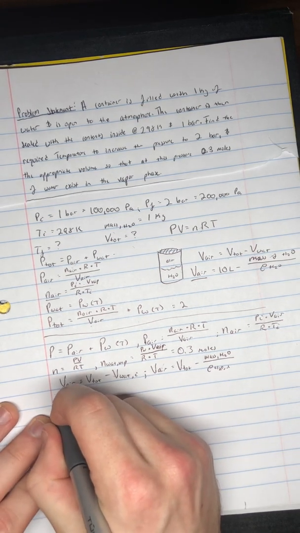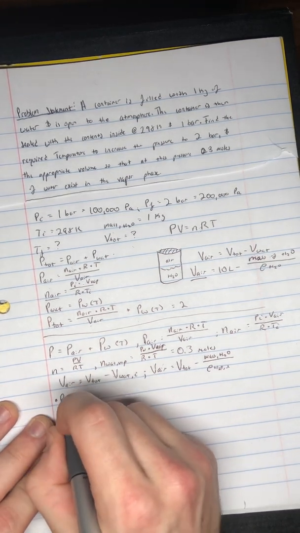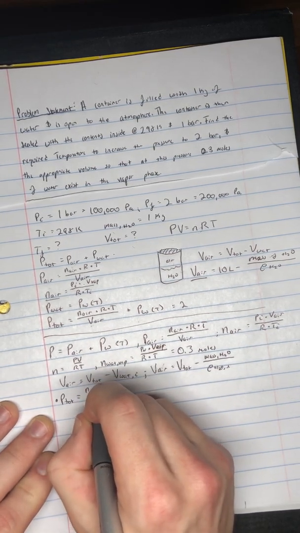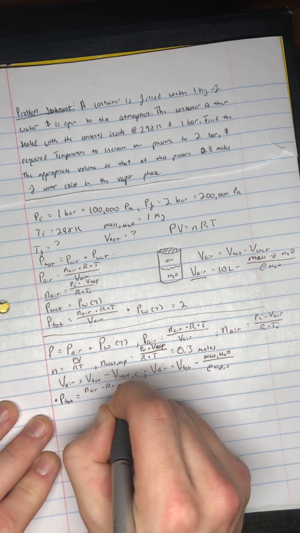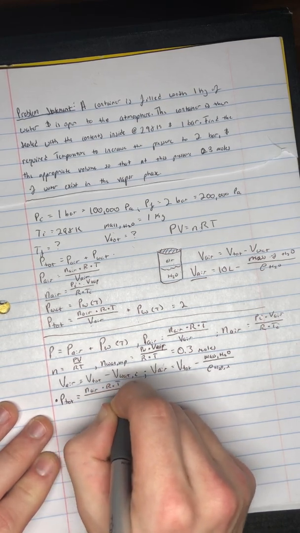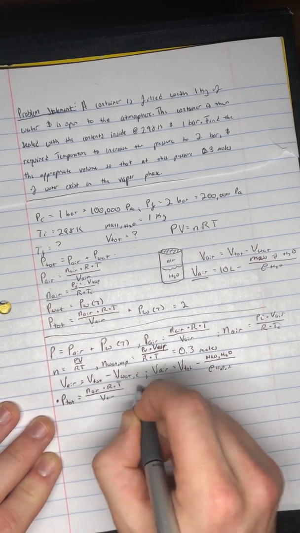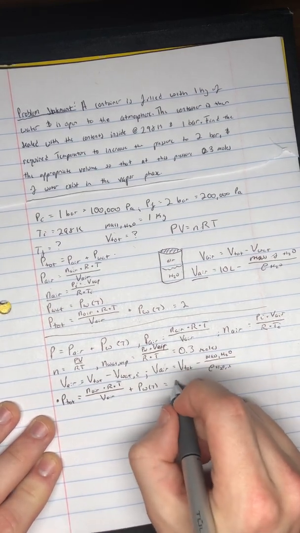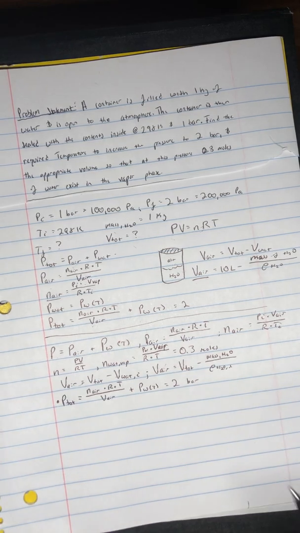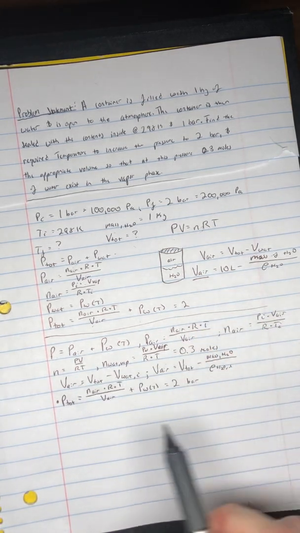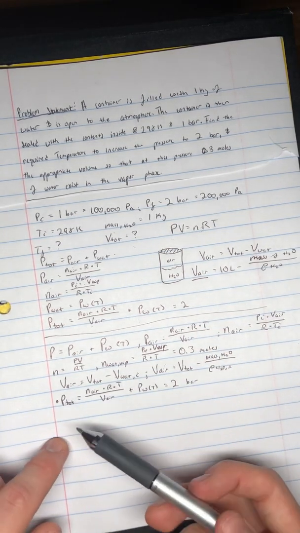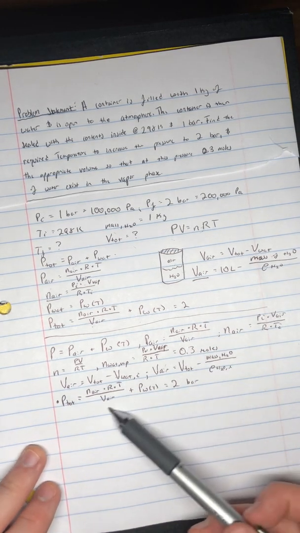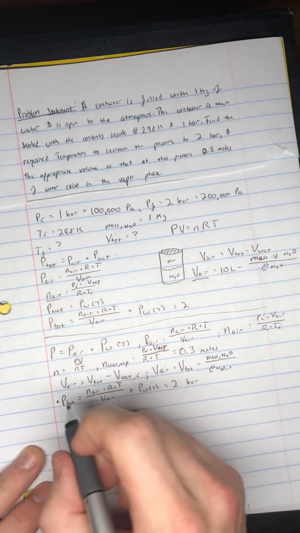So first of all, we'll set up our first equation. Total pressure is equal to number of moles of air times gas constant times the temperature, all divided by the volume of the air, plus pressure of the water as a function of temperature. That's going to equal 2 bars. So we're going to have this equation. This equation is going to have 2 different variables varied until it equals 2 bars of pressure.